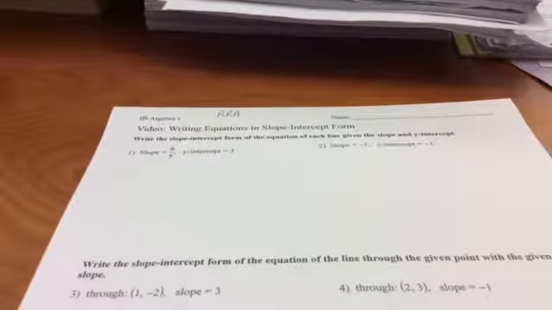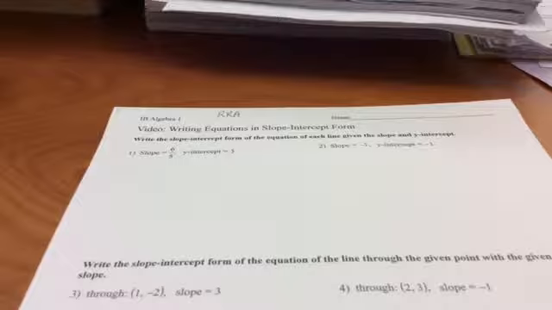All right, here's our video. We're going to be working on writing equations in slope-intercept form. So here are some practice problems that we're going to do. And we're going to practice a new annotation strategy.